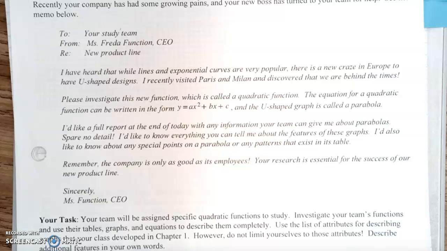The equation of a quadratic function can be written in the form y equals ax squared plus bx plus c. And the U-shaped graph is called a parabola. I'd like a full report at the end of today with any information your team can give me about parabolas. Spare no detail. I'd like to know everything you can tell me about the features of these graphs. I'd also like to know about any special points on the parabola or any patterns that exist in its table.